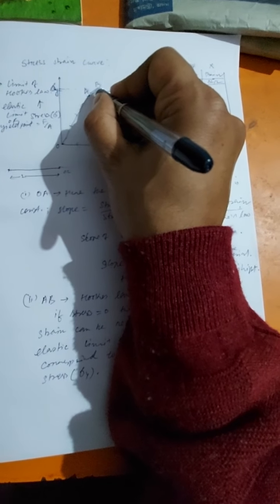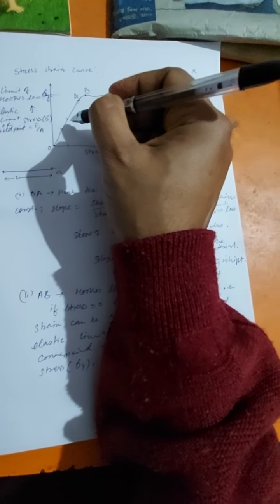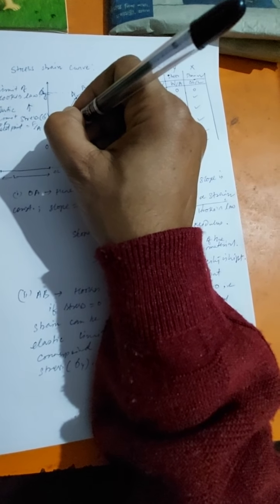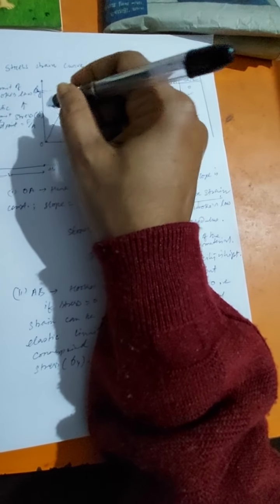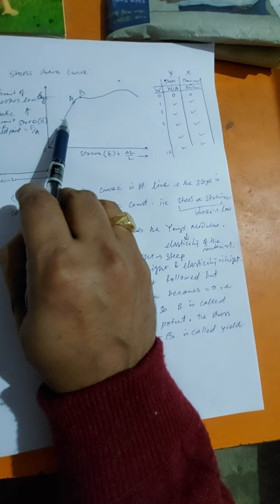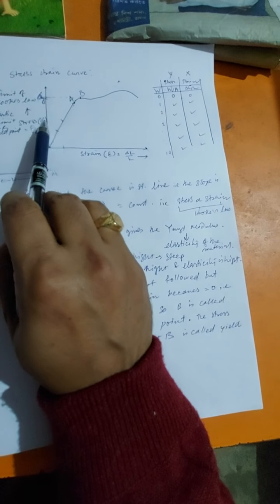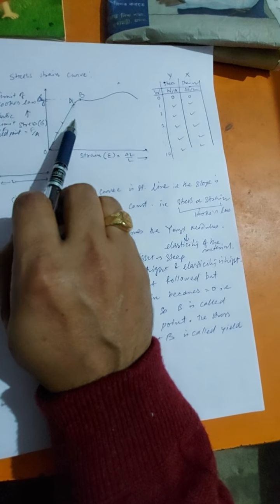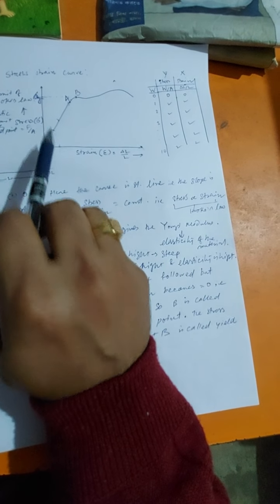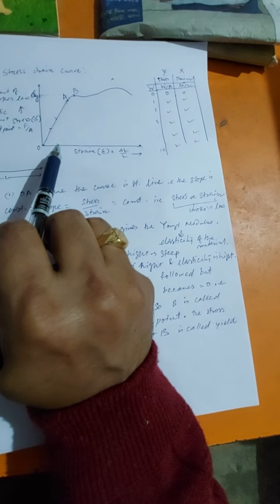Now, as you can see, what happens after B? For O to A, we have seen that for a large variation of stress, there is a small variation of strain. That is, the slope is steep. Slope is steep means dy is more, dx is less.